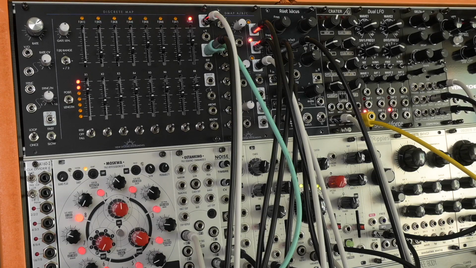Let me mute everything that's not relevant, at least not at this moment. So this is the sequence that's controlled by Discrete Map. The sound is just an output, a saw output from 3-Body. You can use any oscillator you want. I ran it through a filter.